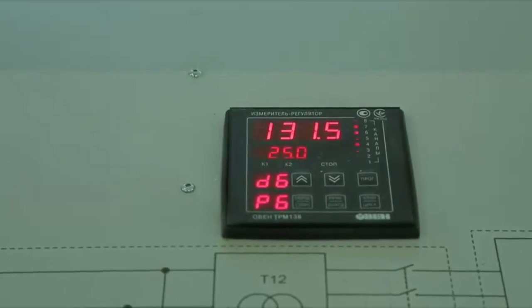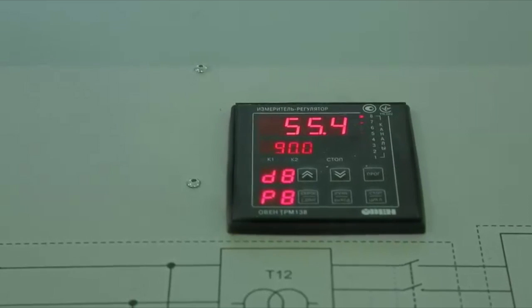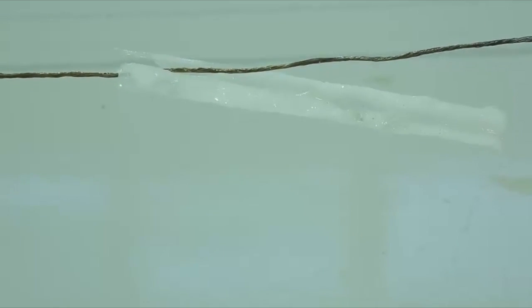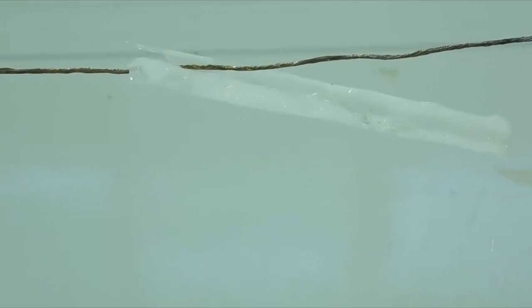Now we observe temperature and humidity around 6 wires during automatic ice melting mode. It took only 2 minutes to melt ice at -50 degrees centigrade.